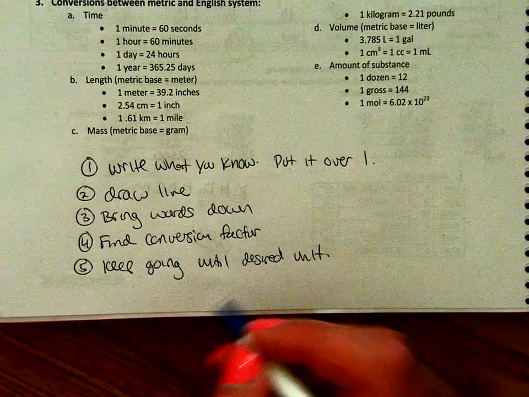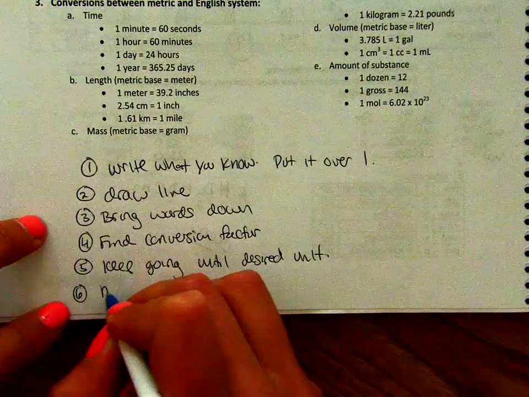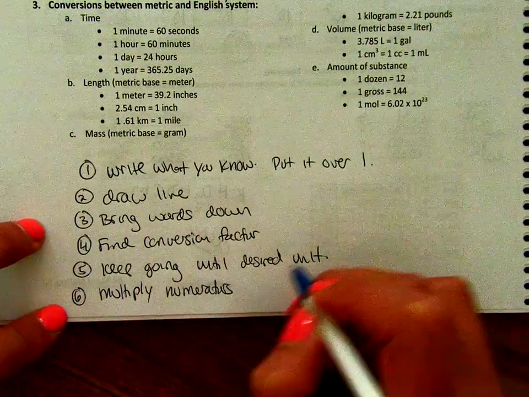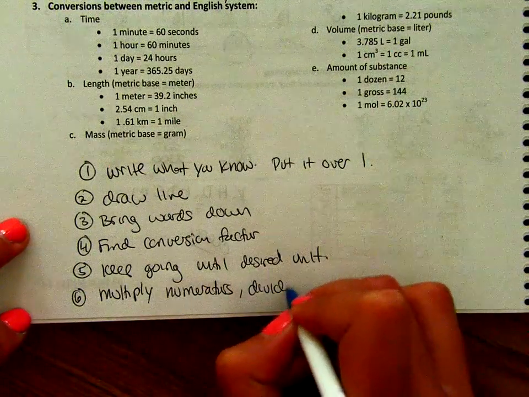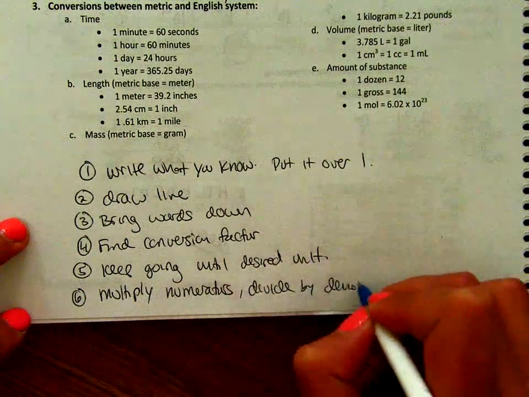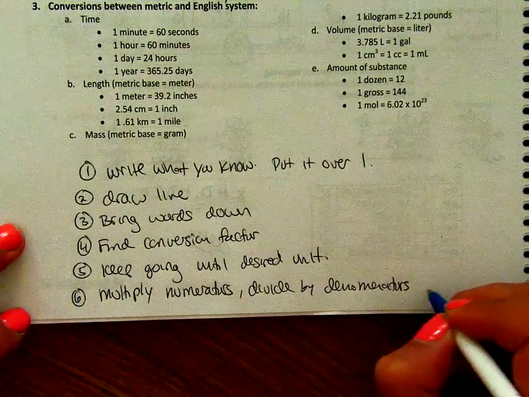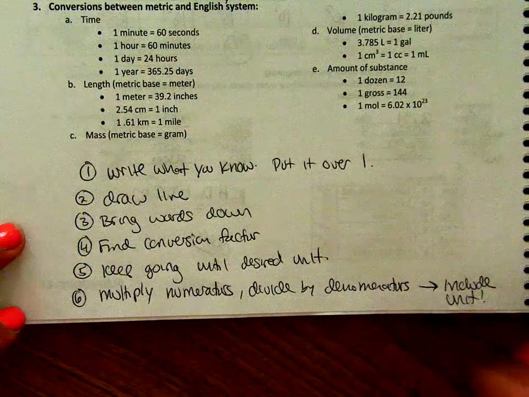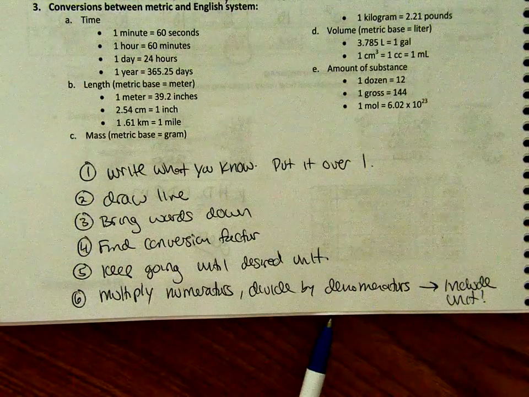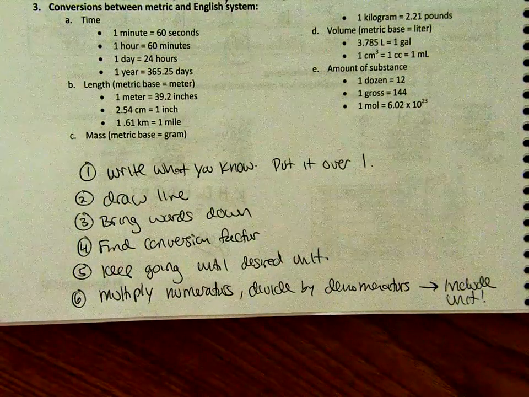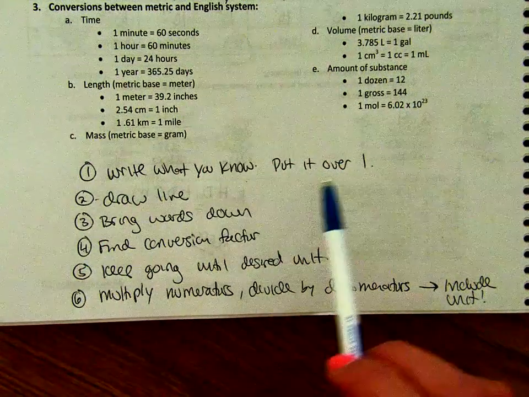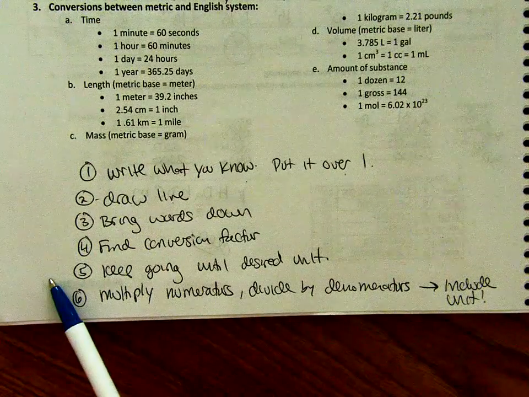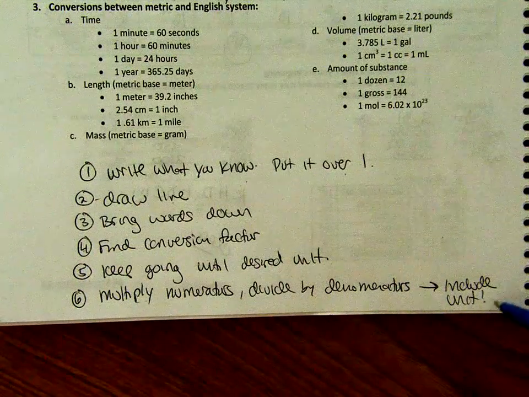And then once you get there, you're going to multiply numerators, divide by the denominators, and you're going to include your unit. Okay, so here are all these steps that really lead us to succeeding in dimensional analysis. Write what you know, put it over 1. Draw the line. Bring your words down, find a conversion factor, keep going until your unit, and then multiply, divide, and include your unit in the answer.